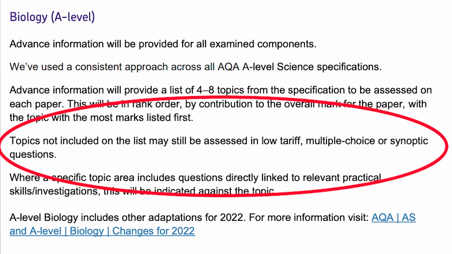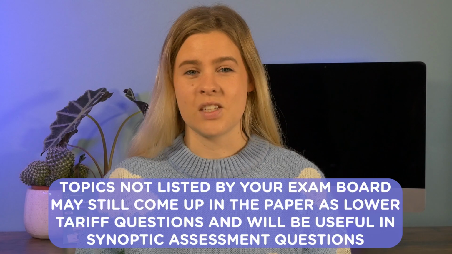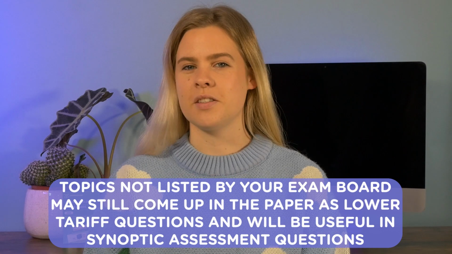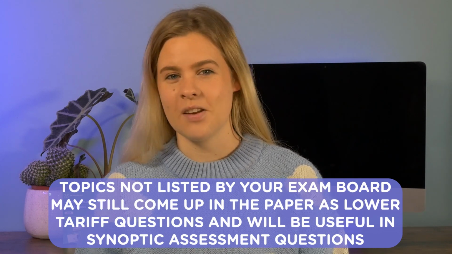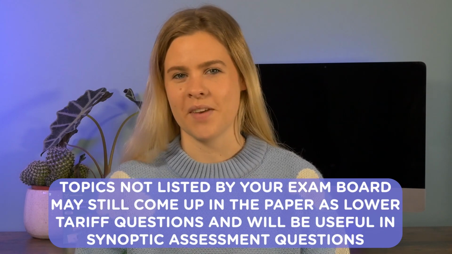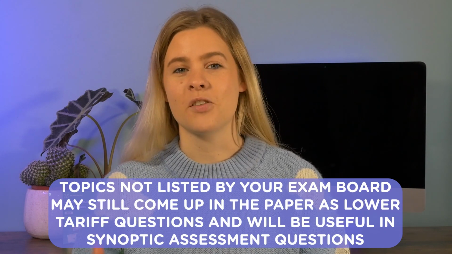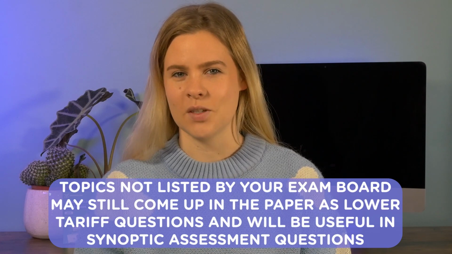I actually think that this advanced information isn't as helpful as many of you were expecting it to be. And if you've read through it yourself, you will realise that there's a little bit of a warning to not take it as gospel, because it's likely that topics that haven't been listed could still come up in your exam. So these topics could come up in lower marked questions, so 1 markers, or in multiple choice questions, and you will need to know about all of your topics across the specification if you're aiming for a higher grade when it comes to synoptically assessed questions.